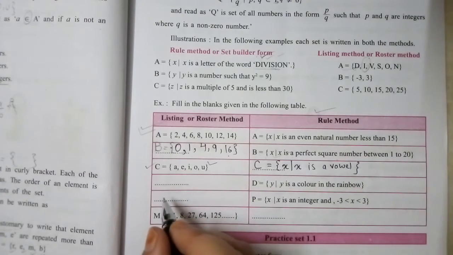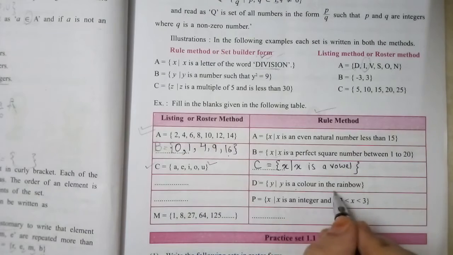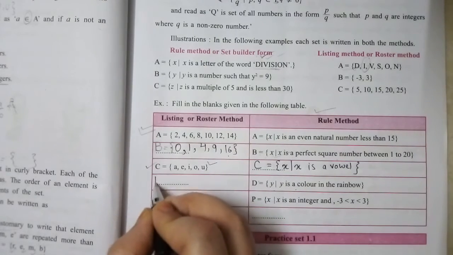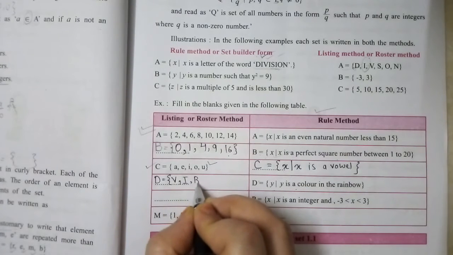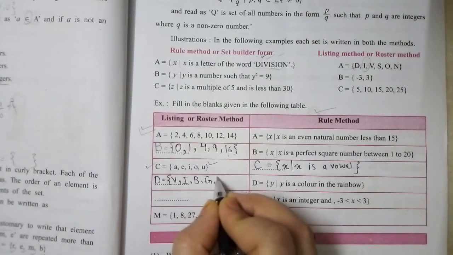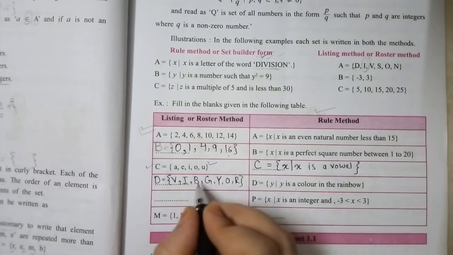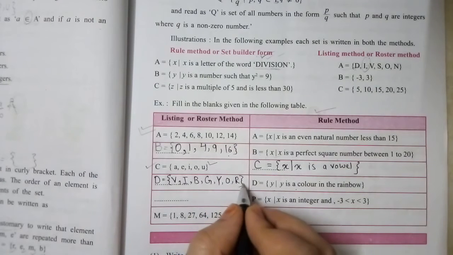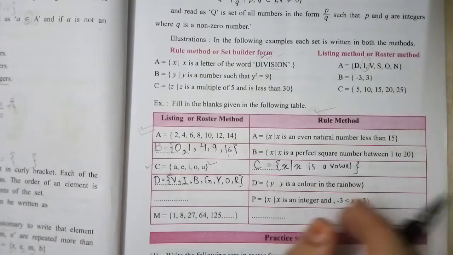All right, now next is y is a color in the rainbow. So we know the rainbow colors, we will write D is equal to VIBGYOR. That means VIBGYOR, these are all the colors in the rainbow, that is violet, indigo, blue, green, yellow, orange and red. So you have to remember VIBGYOR, all the colors in the rainbow.